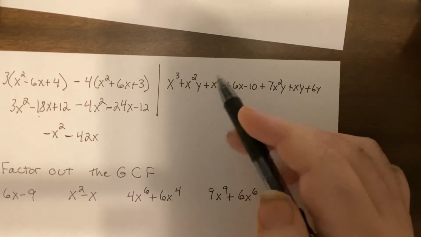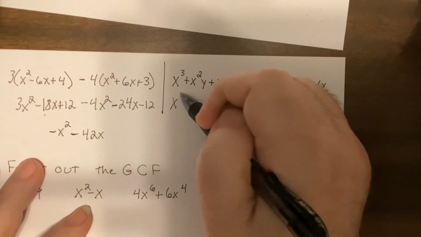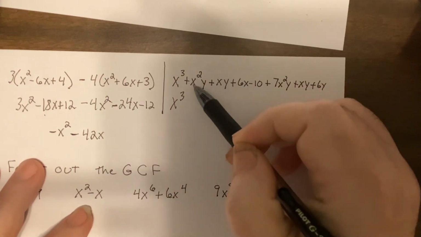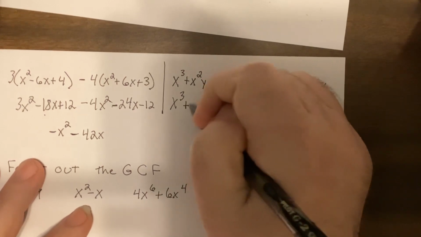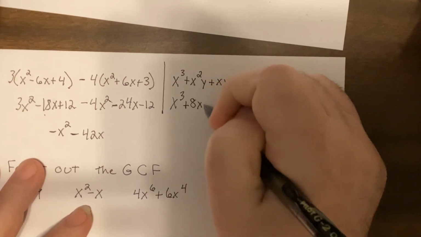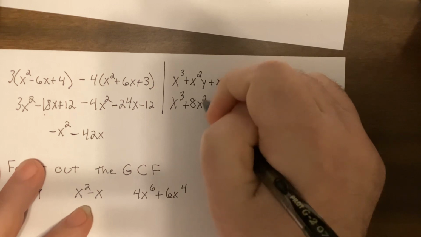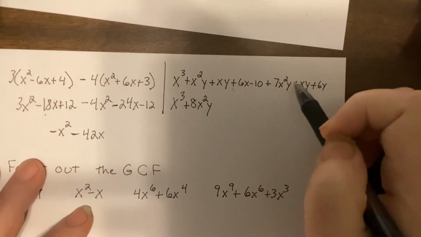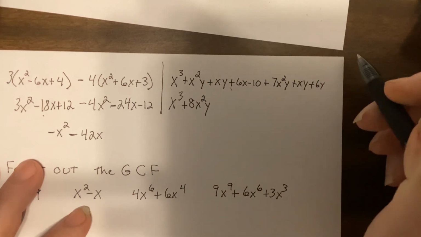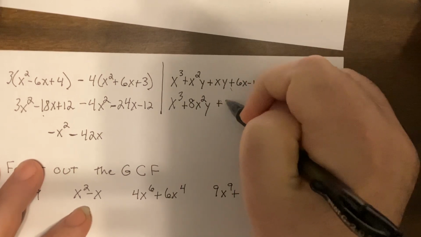So 3 and 3 are the same, so we're going to start with x cubed. Now x squared y plus 7x squared y would be 8x squared y. Then we have xy, xy, so that would be 2xy.